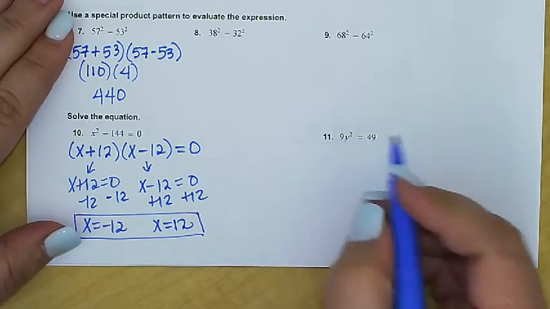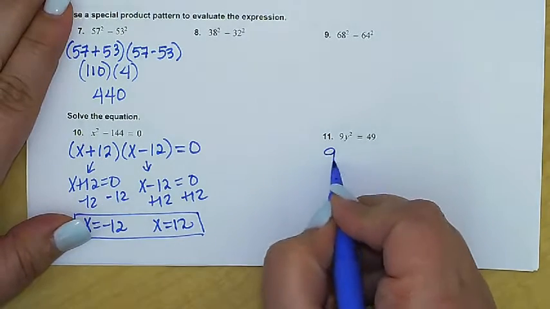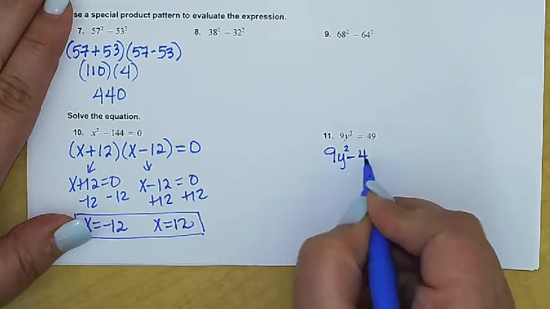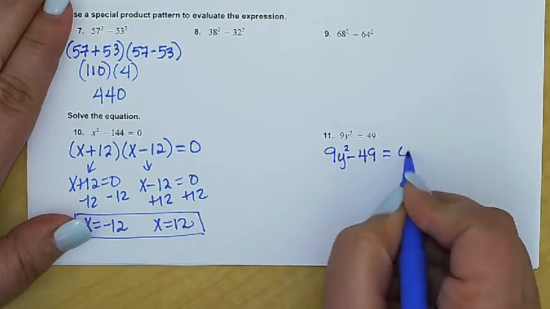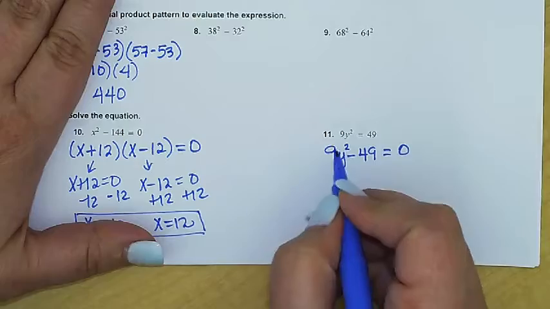We don't want to work this the way it is right now, so we want to move this 49 to the left side. So we'll subtract 49, and now it'll be subtracted on the left. Nothing will be left on the right. And then I can recognize, well, 9.